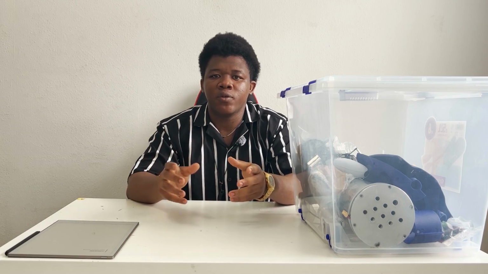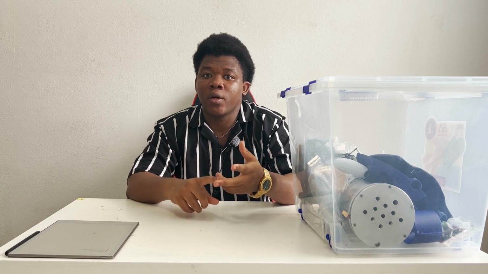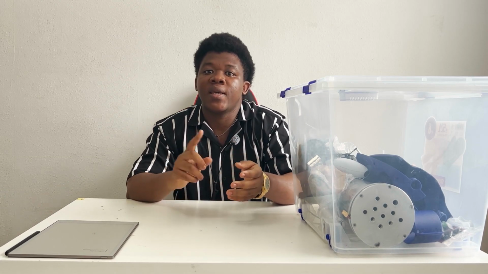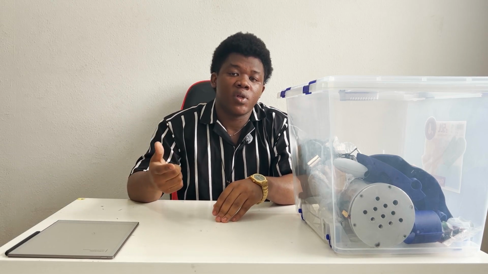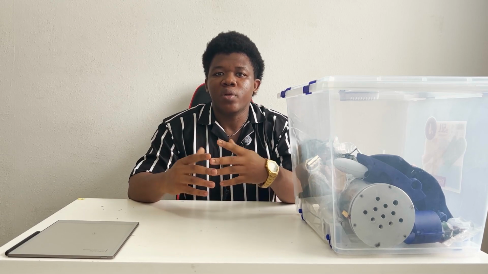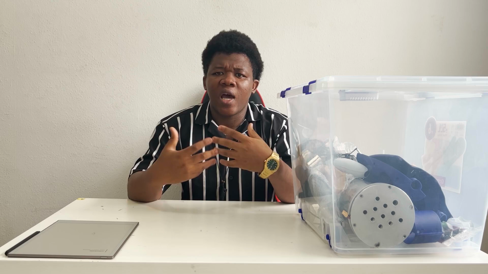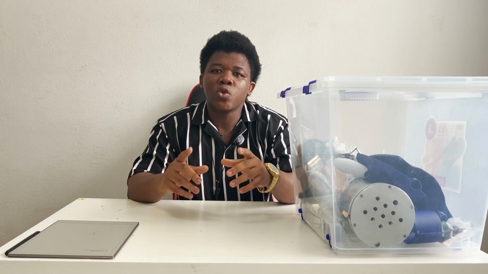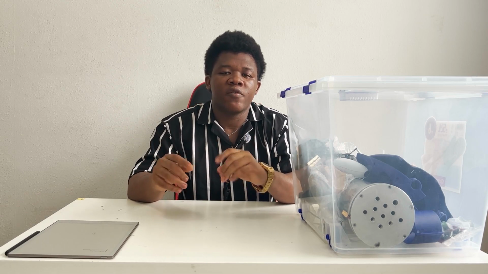As we all know, robotics is the application of different fields such as electrical engineering, mechanical, mechatronics, computer science, AI, and ML, control engineering, as well as software development. So we take knowledge from each of all these fields in order to build a machine that can carry out tasks for us with little to no human intervention.